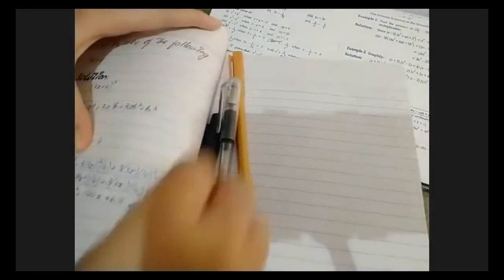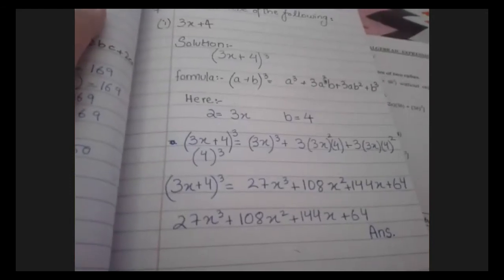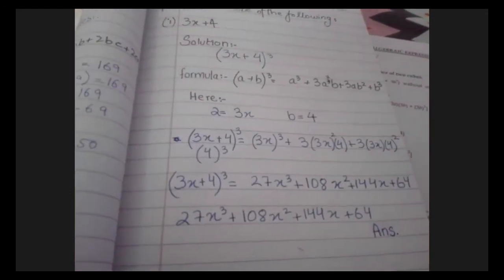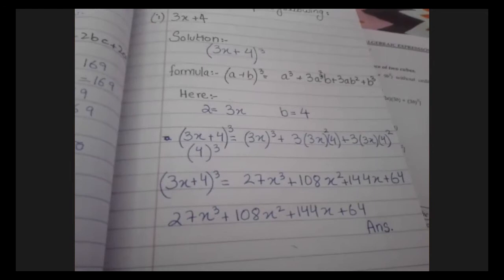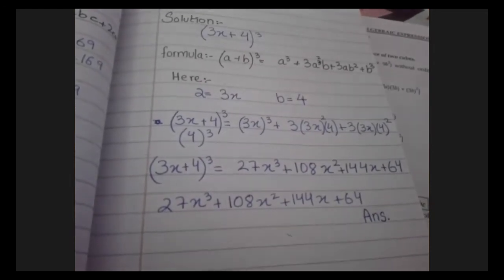Okay, Hamza Madni, your answer. Okay, 27x cube. Corrected, beta Hamza. This is 27x cube. Now start the next question. Okay, Mariam. Okay, Mariam, place a sign of equality in the last step, and it is right.